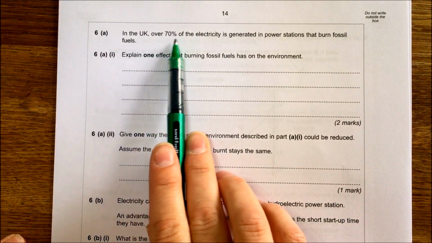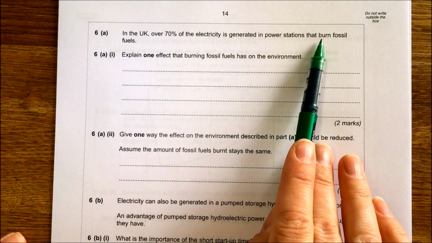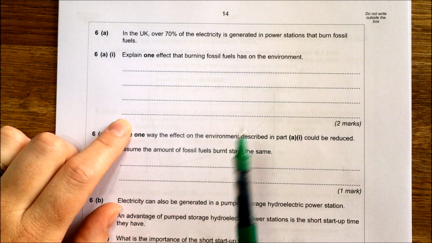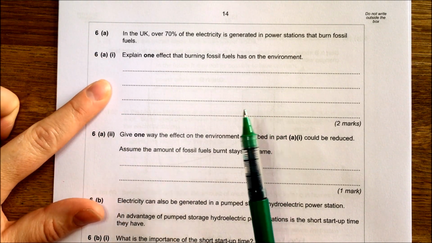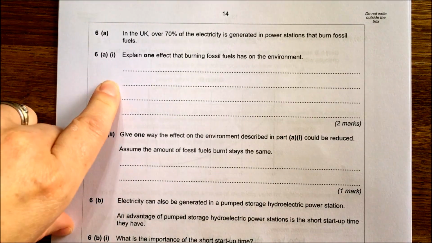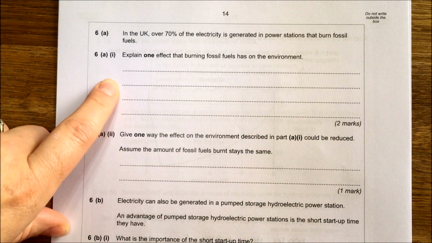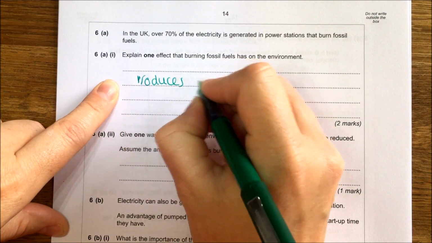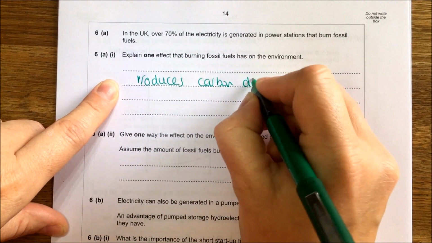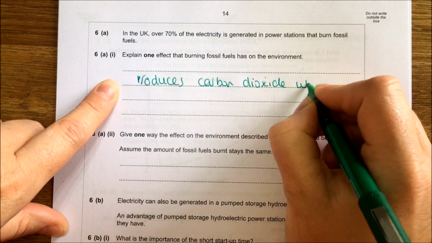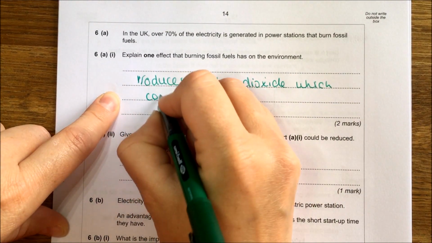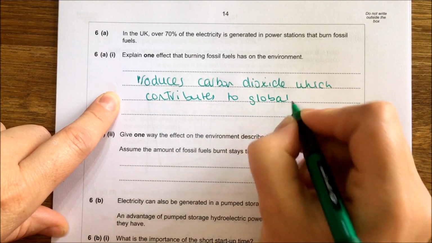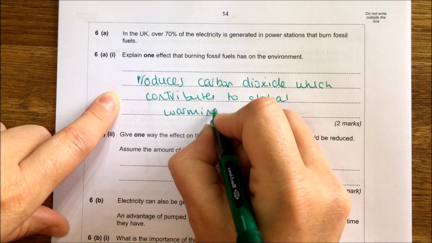Okay, in the UK, over 70% of the electricity is generated in power stations that burn fossil fuels. Explain one effect that burning fossil fuels has on the environment. So probably thinking carbon dioxide here, producing then global warming, but you could have sulfur dioxide and acid rain. Okay, one effect that it's going to produce: produces carbon dioxide, which contributes to global warming.